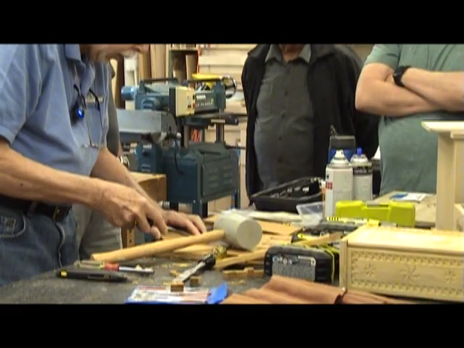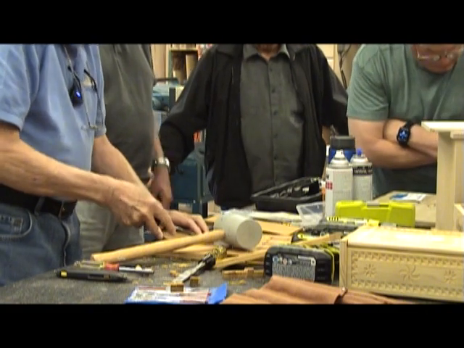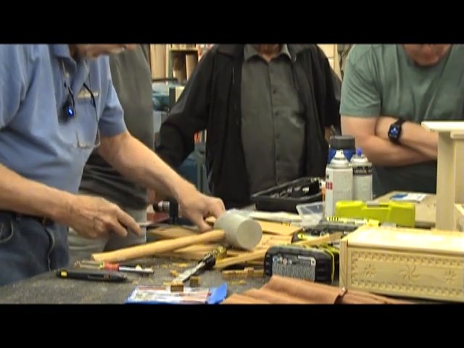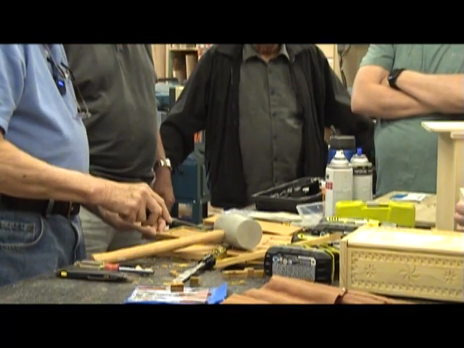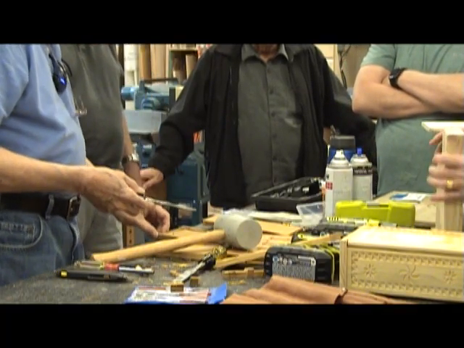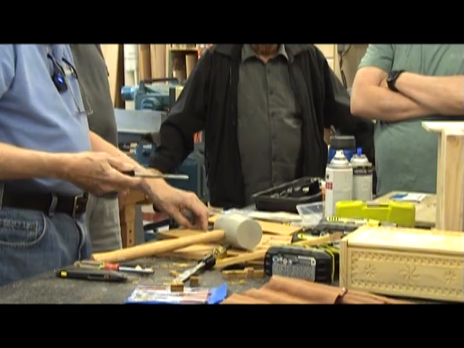How clean do those need to be? Pretty clean? Nah. The three at the top, you might want to give them a little extra care. They're going to be visible, but the ones on the bottom, that's okay.